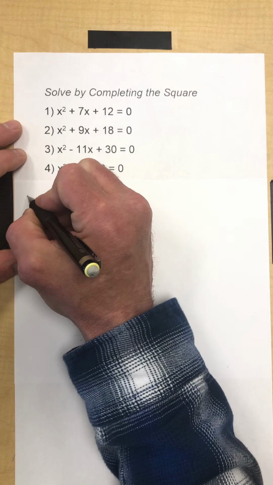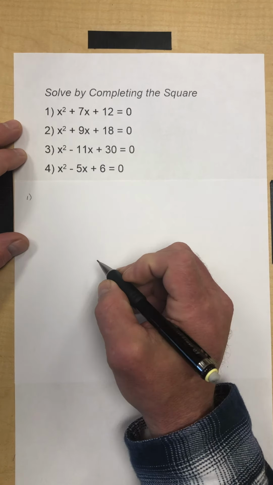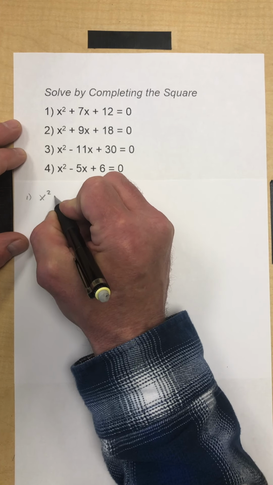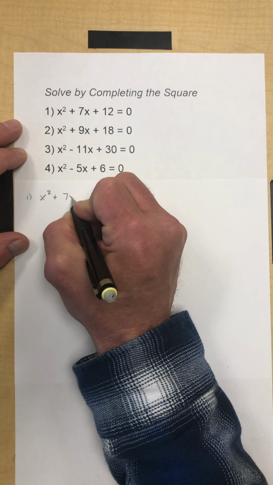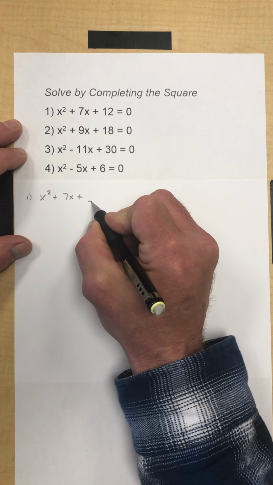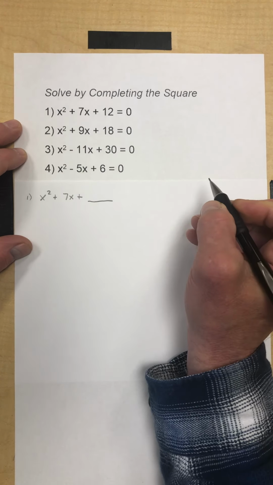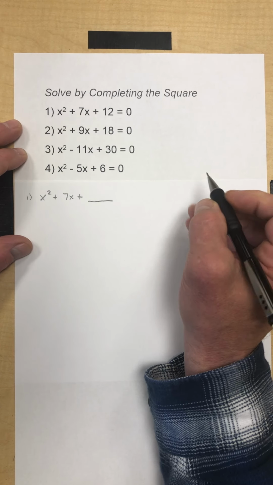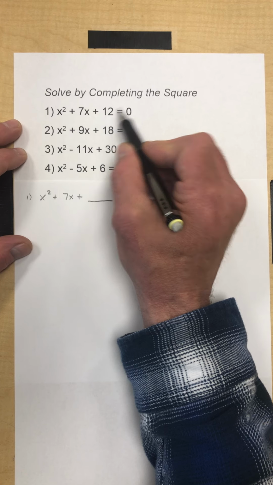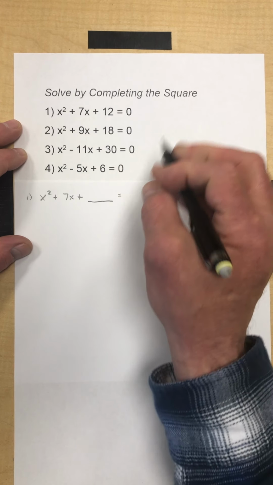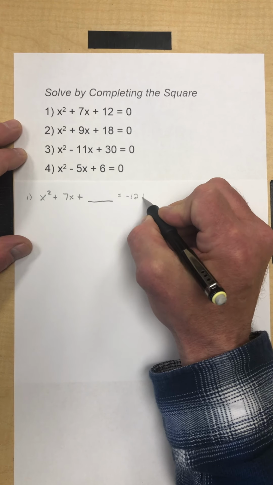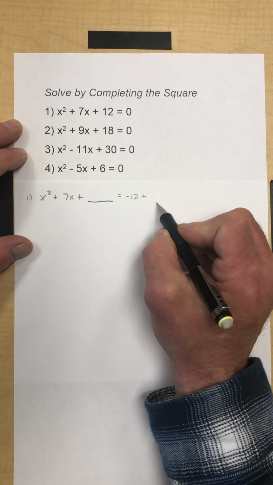So let's start on that first one. Remember, I want to keep the quadratic term, x squared, and the linear term, 7x, together. But I've got to figure out what constant term I need there to create a perfect square. So I take the constant term that I start with and move it to the other side, so I would have a negative 12 over there. And whatever I add here, I have to add here.